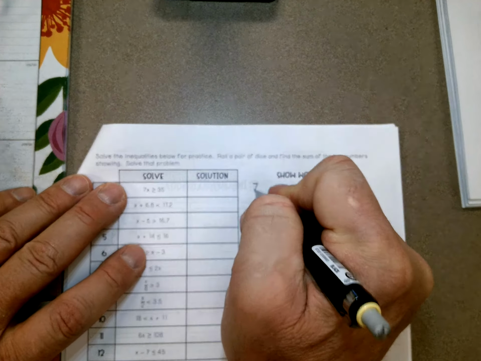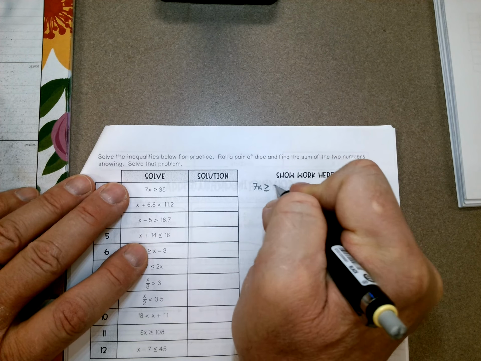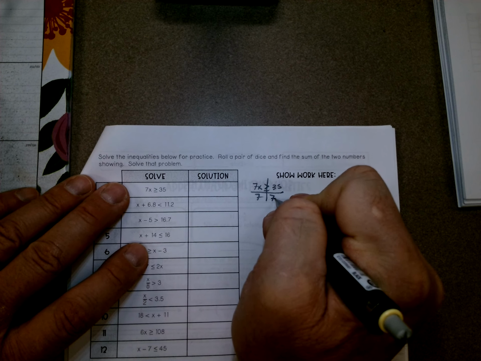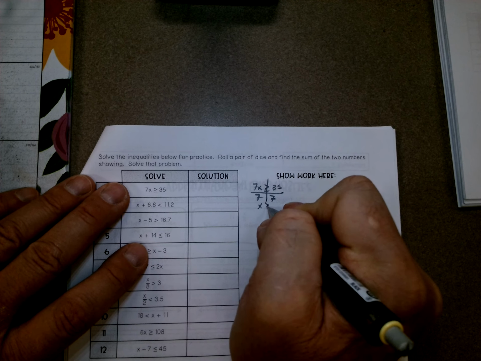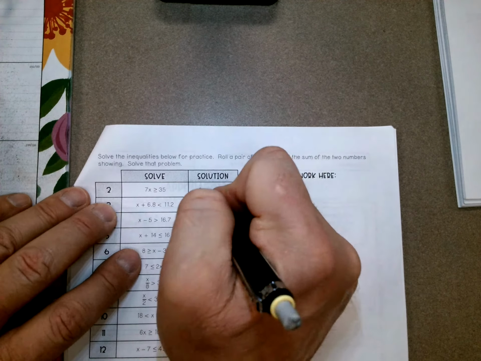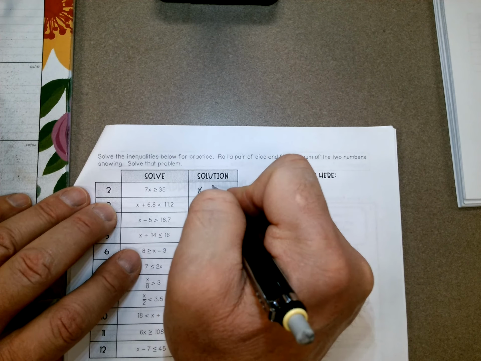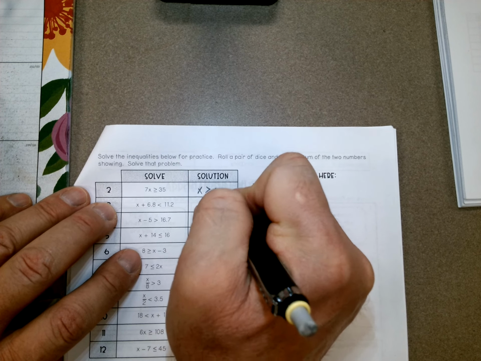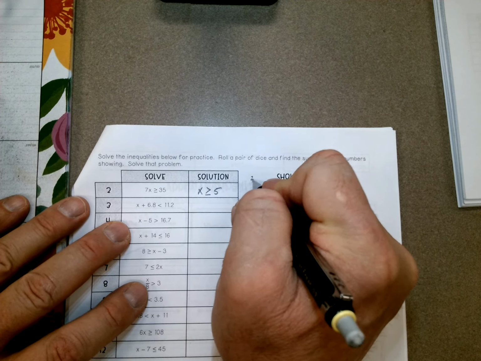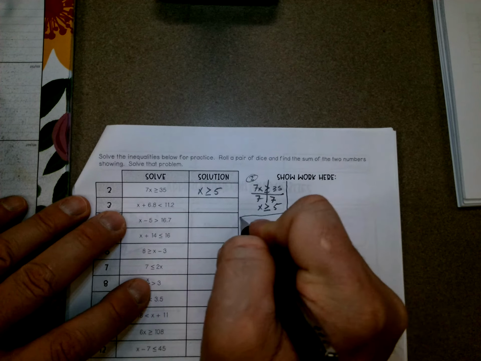So number 1, 7x is greater than 35. Let's divide by 7. X is what? Greater than or equal to 5. And when we write our solution, we want to make sure that we put the x and the inequality correct. And that's number 2.